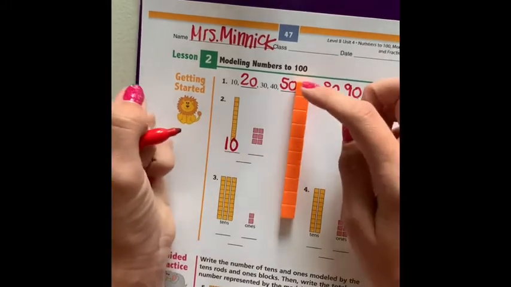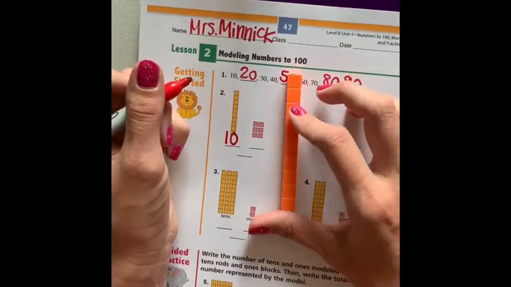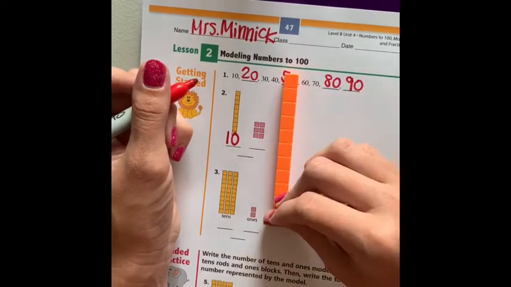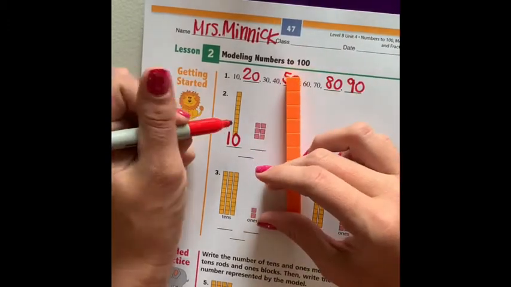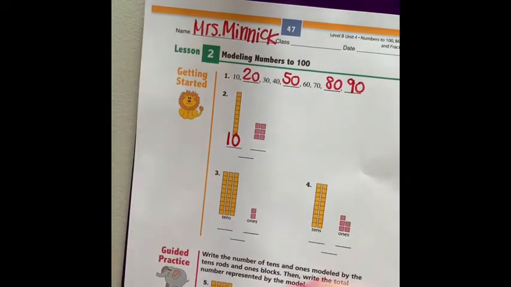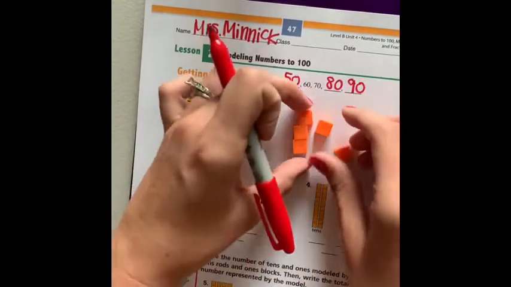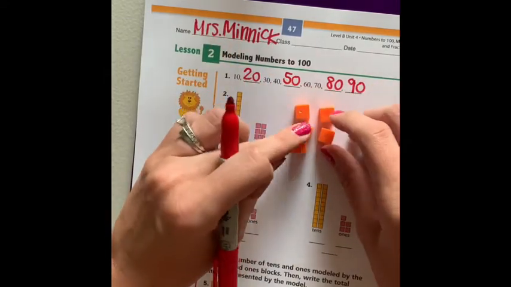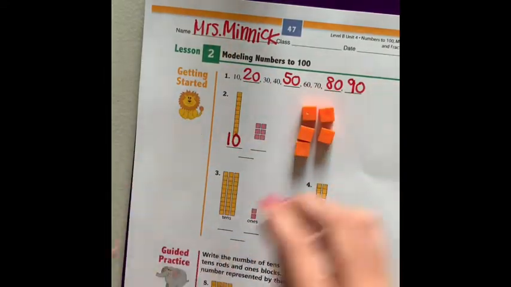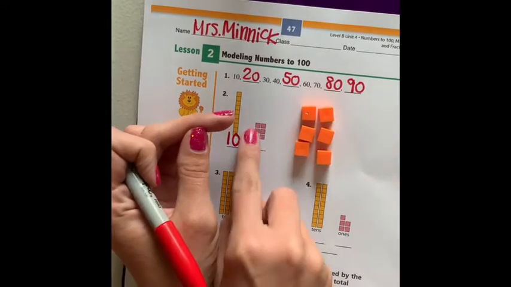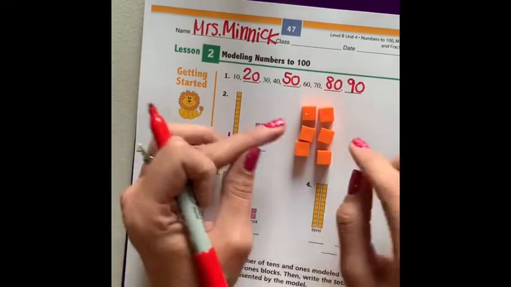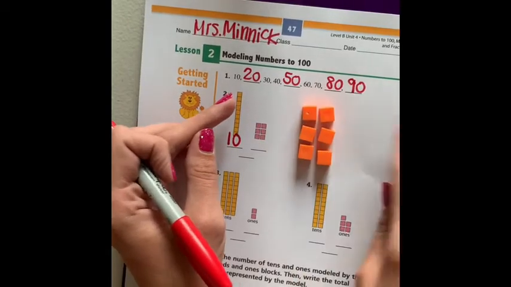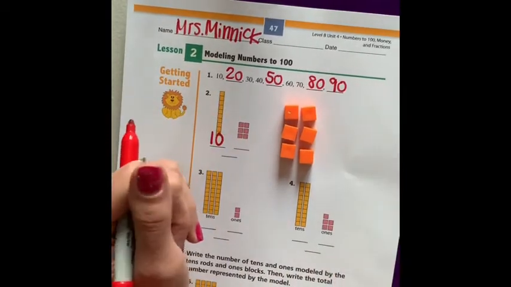Remember, I said this was called a rod. A rod is worth 10. Let's say it. A rod is worth 10. So there's 10 right here. And then I have some ones. Or they could be called units, but we're calling them ones. A ones block. This is them right here. I'm just showing you a bigger picture of what we have on our paper so we can count it easier. You can point on your paper and count, or point to the screen and count my big orange blocks.